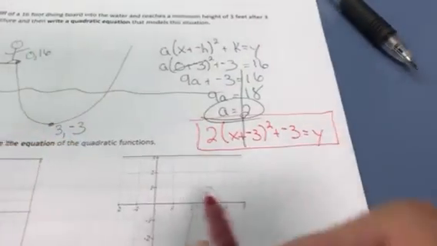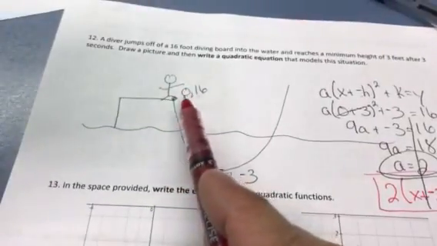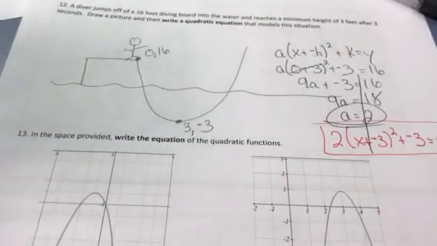And again, if you want to see if this is right, go to your graphing calculator, put this into Y1, and see if this number or these points are in your table, and so is this one.